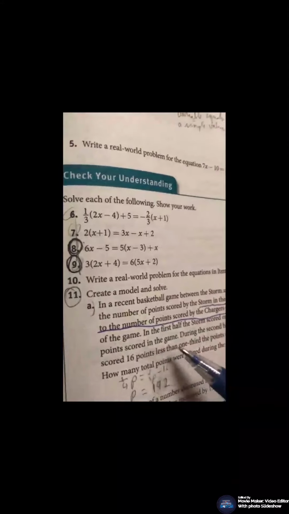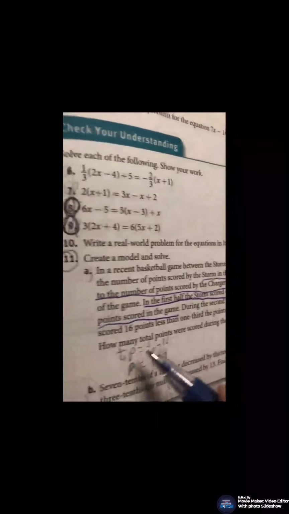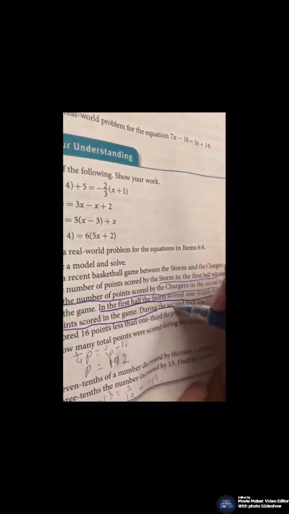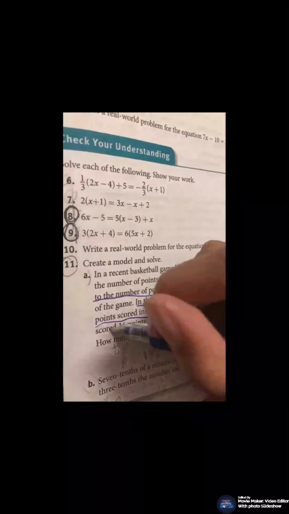And in the first half, the Storm scored 1/4 the total points scored in the game. We should probably underline this too because it looks like important information. During the second half, the Chargers scored 16 points less than 1/3 the points scored in the game. This is important too, so let's underline this. And this is our question: how many total points were scored during the game?